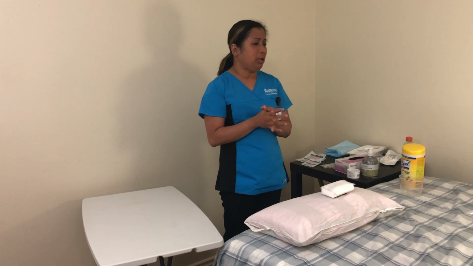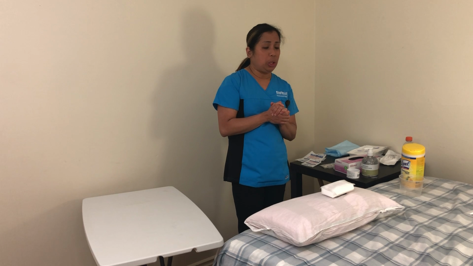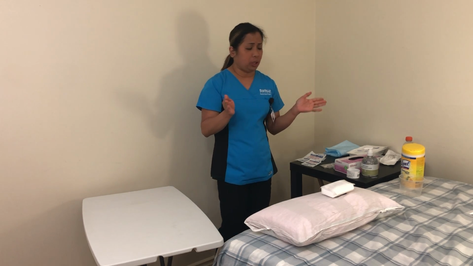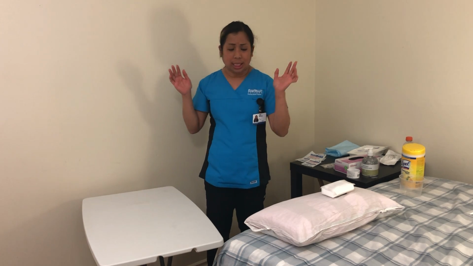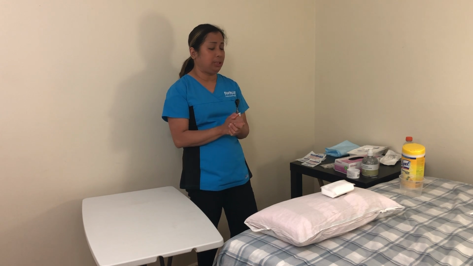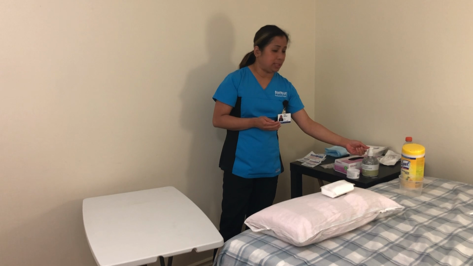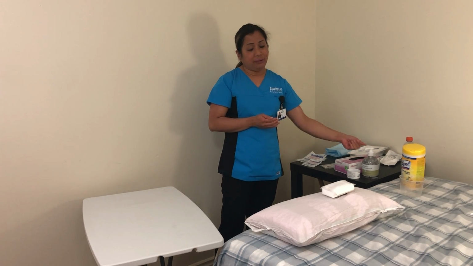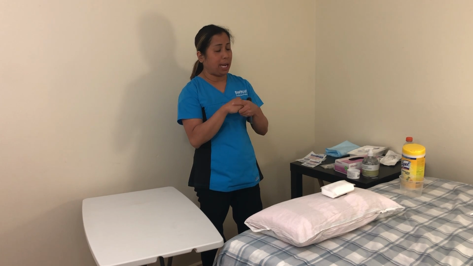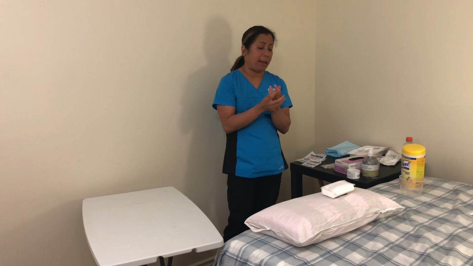And also you have to ask if he is known for allergy. Michael, do you have any allergy? He said no, he doesn't have allergy. Now after positioning the patient, all my materials are here already. So what I'm going to do is remove the old dressings, but before that, I'm going to wash my hands. By the way, for the pain scale, 0 is no pain, 5 is moderate, and 10 is the worst pain. That is the pain scale.